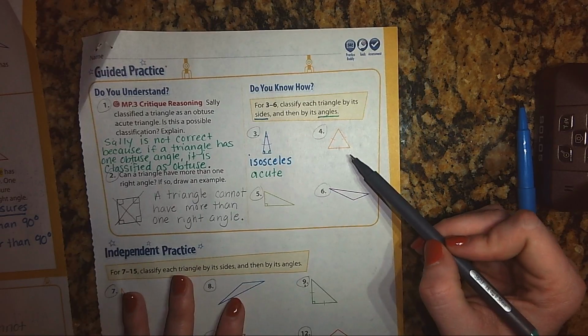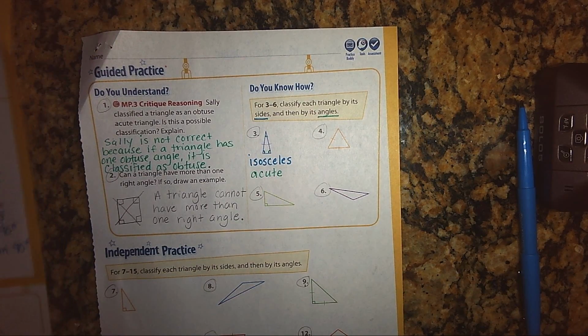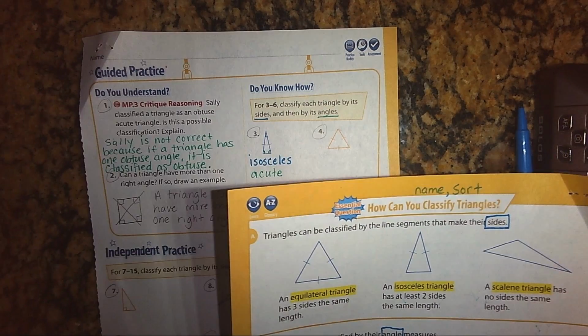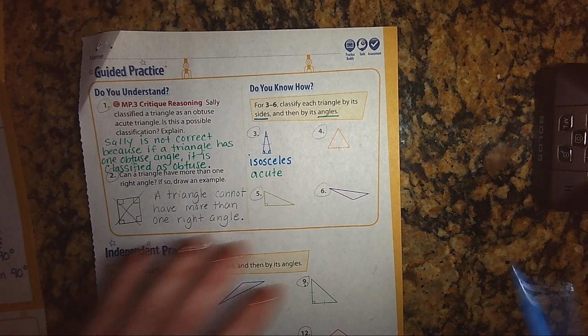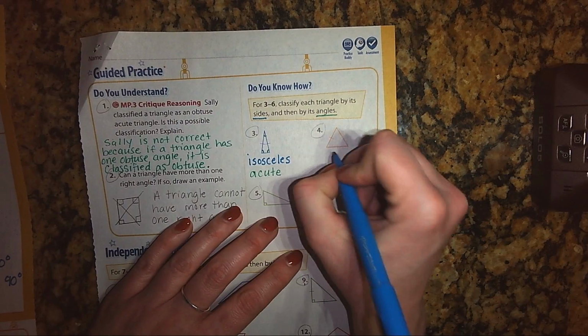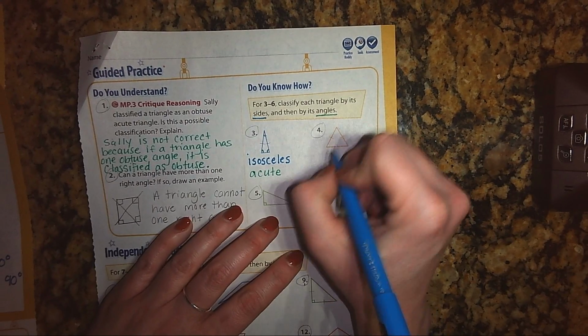Number 4 matches one of the pictures over here, an equilateral triangle. We can see the 3 lines showing that those 3 sides are equal. So number 4, classifying it by its sides, we can call it equilateral.